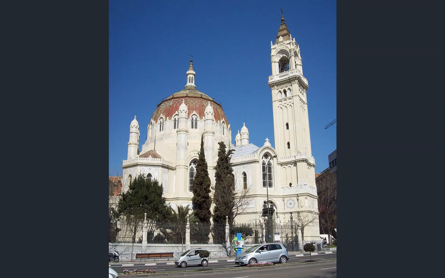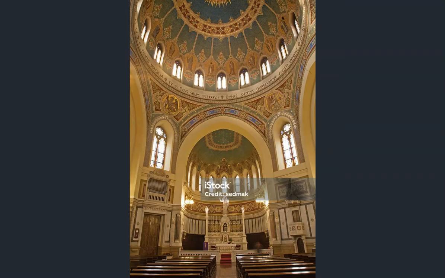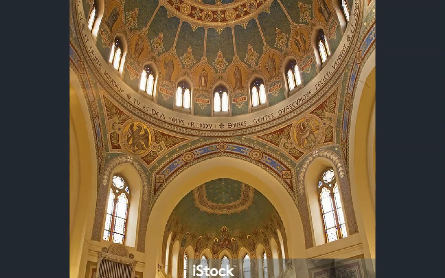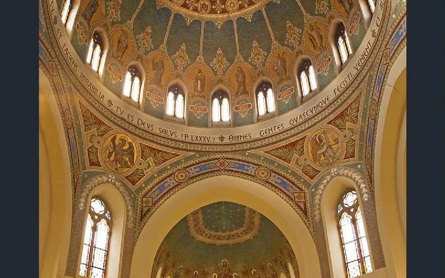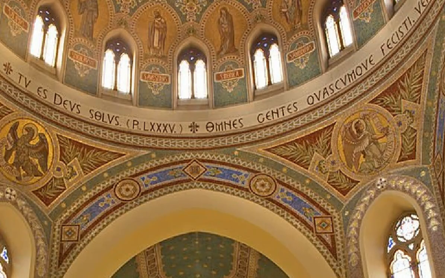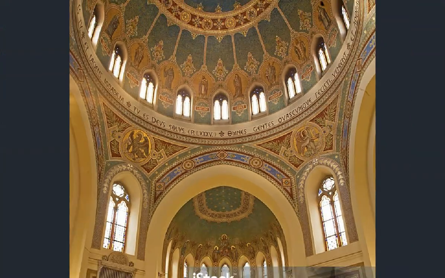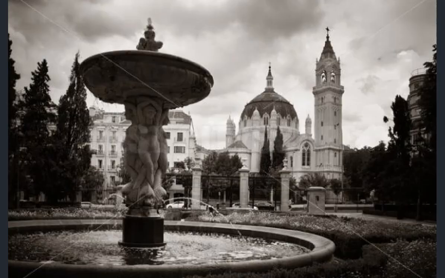The Church of St. Manuel and St. Benedict. There's a look at the interior, looking like mosaic to me, a lot of this. Some strange depictions going on here. Again, you have a winged feature. This is supposed to be an angel. I'm not sure. We have the fountains as well.